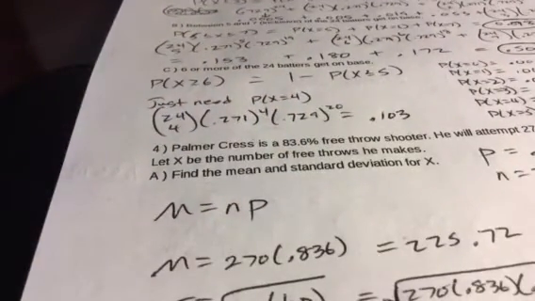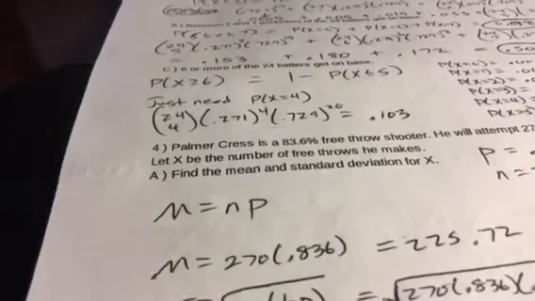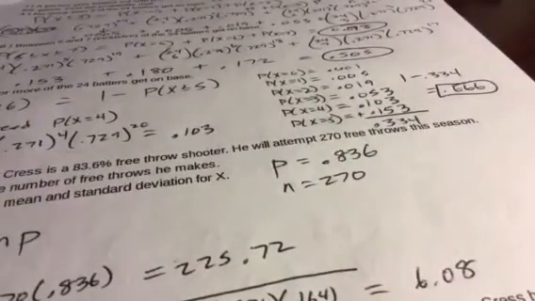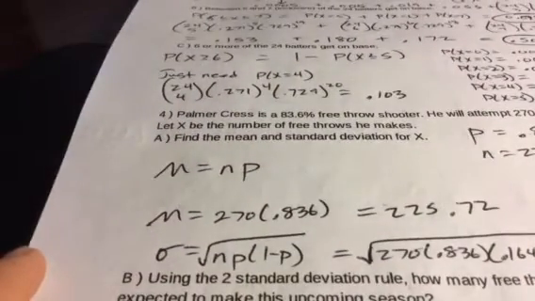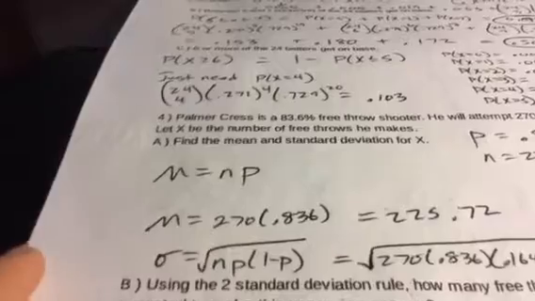Our favorite player, Palmer Cress here, 83.6% free throw shooter. Probability of success is that. That's the number of observations n. Let x be the number of free throws he makes. Find the mean and standard deviation of x.